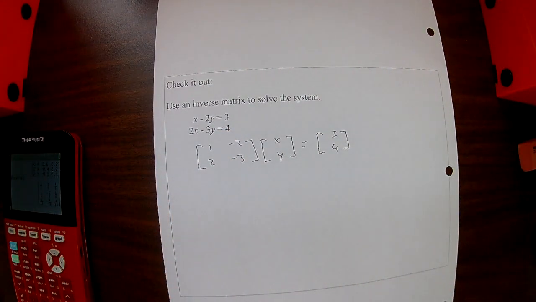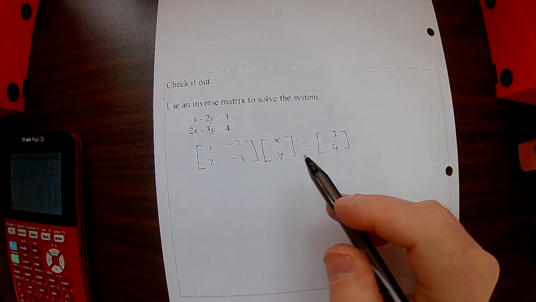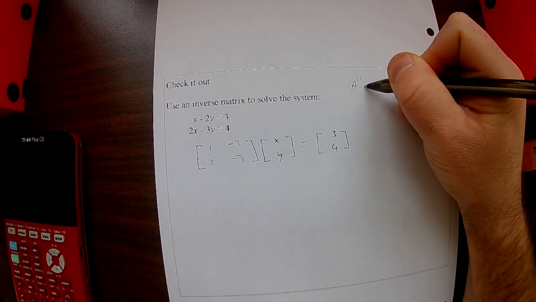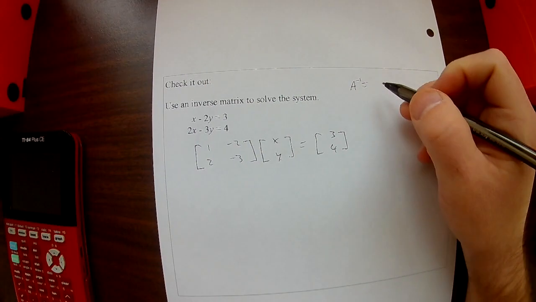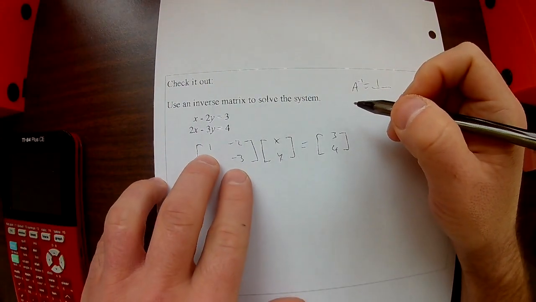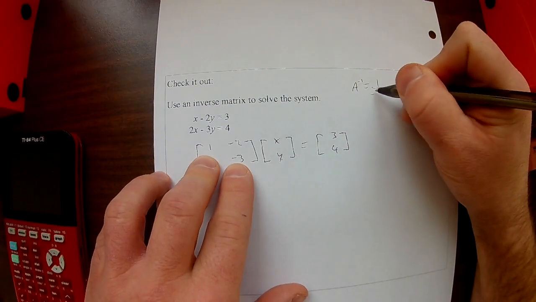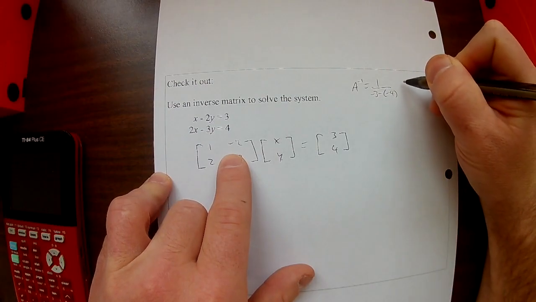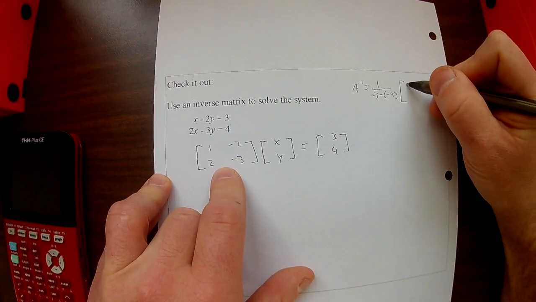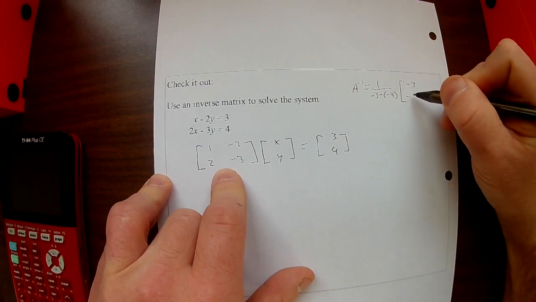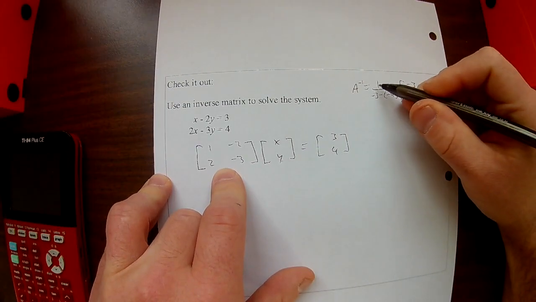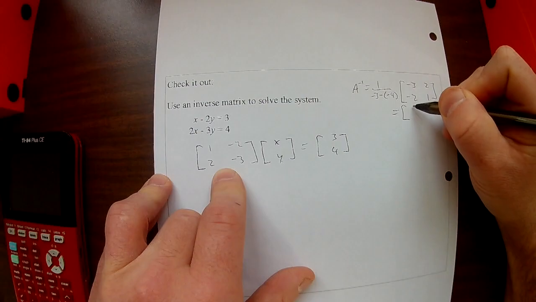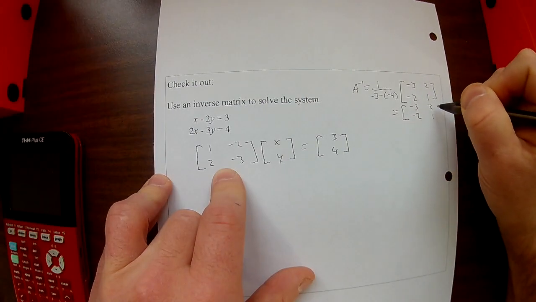So the first step in solving a system using this method is to set that up. Next thing, invert this matrix right over here. So I'm just going to do some scratch work. 1 over -3 times 1, -3 minus 2 times -2, -4, times the matrix flip along the main diagonal, -3, 1, negate along the secondary diagonal, 3 minus -4. Oh, that's just 1. So the inverse matrix is just -3, 2, -2, 1.